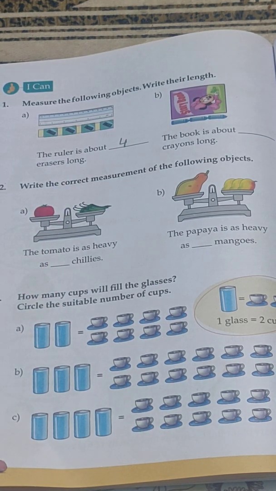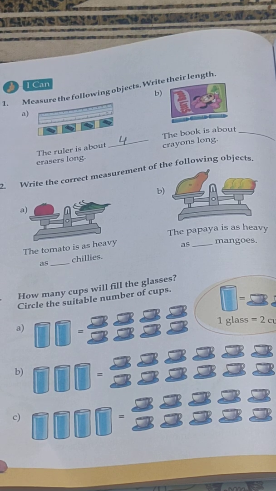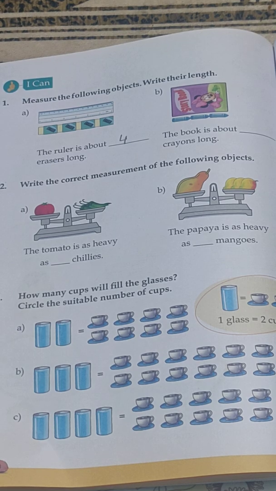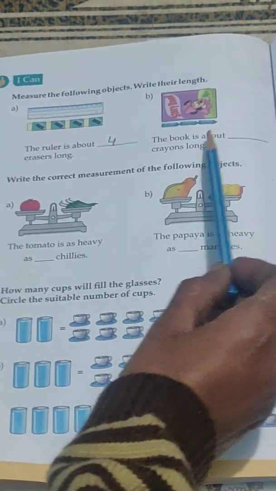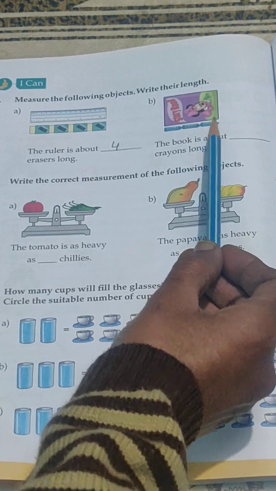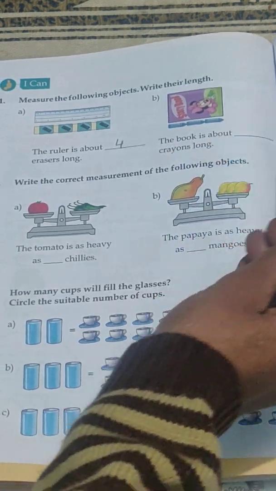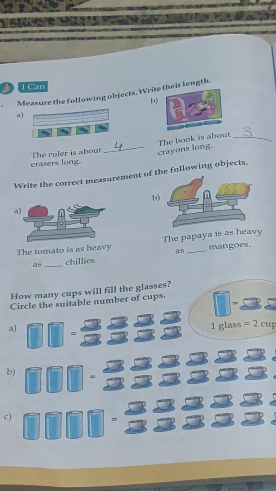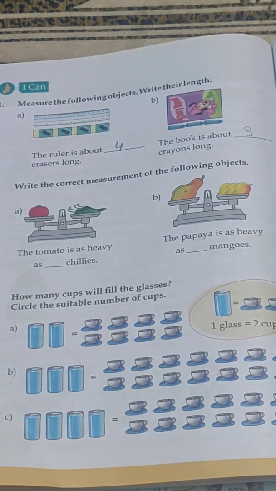And you see B exercise. Here is a book and its length is measured with crayons. How many crayons can you see? 1, 2, 3. So the book is about 3 crayons long. Okay?